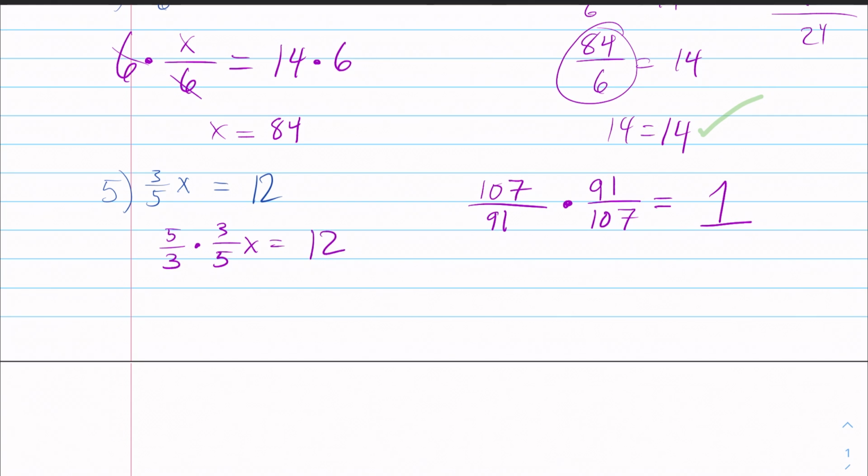And I do the same thing on the other side, because I have to keep my equation balanced. I have to keep everything equal. So we'll take a look at this, right? 5 times 3 is 15. 3 times 5 is 15, so I get 15 over 15, x, and that equals 12 times 5/3. 12 times 5/3, 12 over 1. 12 times 5 is 60, and 1 times 3 is 3, so 12 times 5/3 is 20. So 15 over 15, x equals 20.